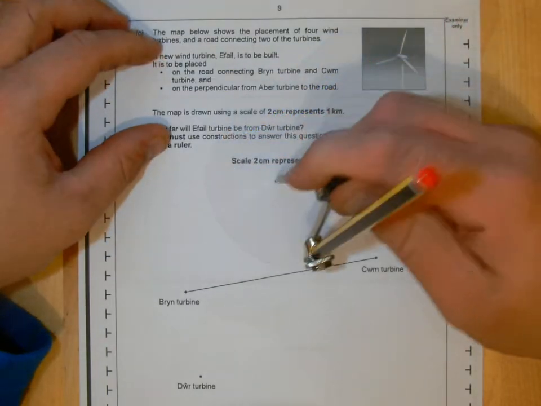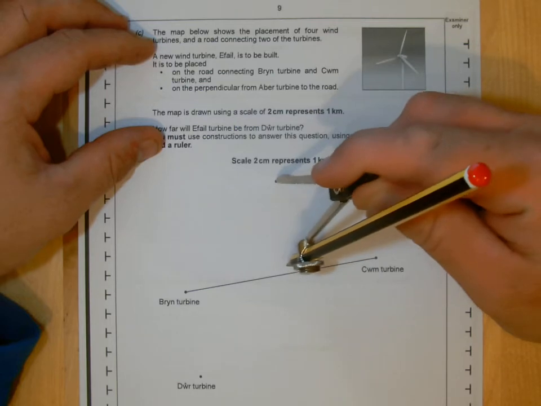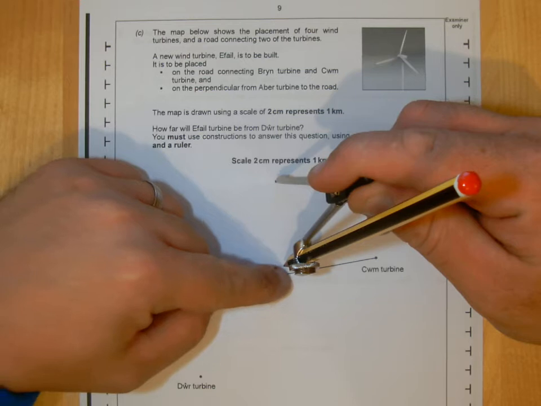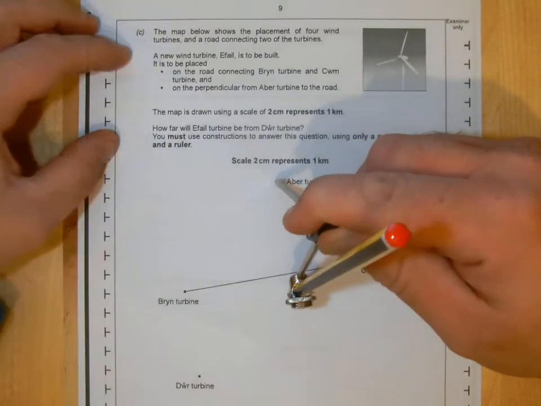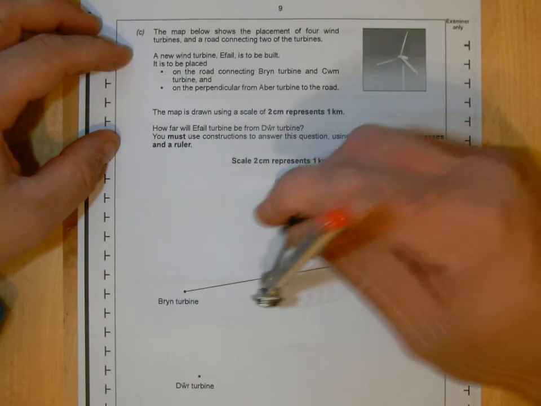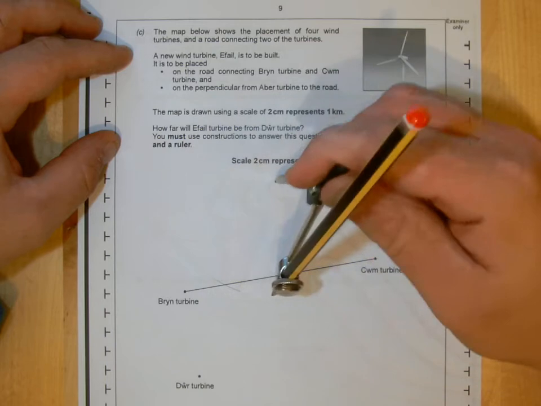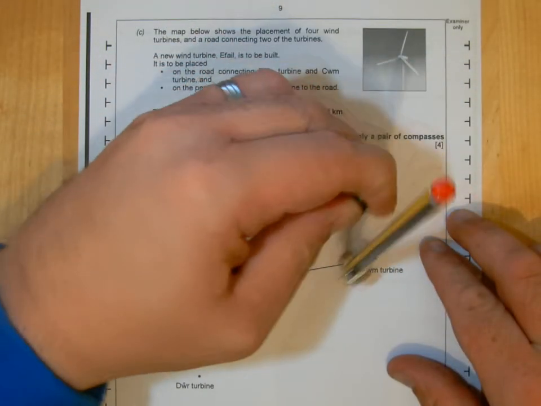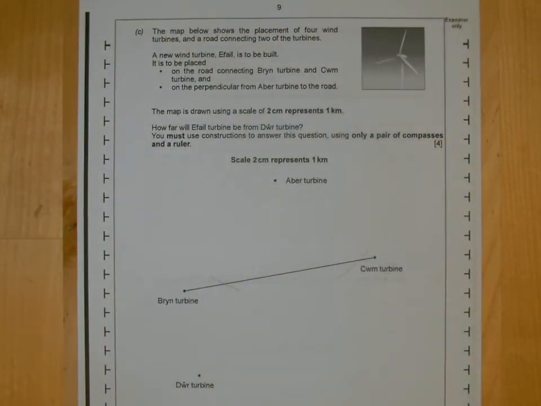So if I look at how much I've opened it now, that's not longer than the perpendicular, is it? My perpendicular line has got to meet this road here. So I need to make this compass a bit longer. Okay, that will do there. That will be sufficient. And what I'm going to do then is draw an arc here, on that side, and an arc over here as well. So just two arcs that cut the road. They've got to cut the road.